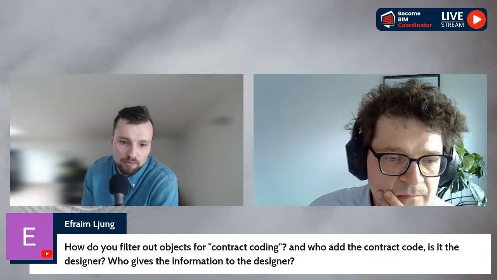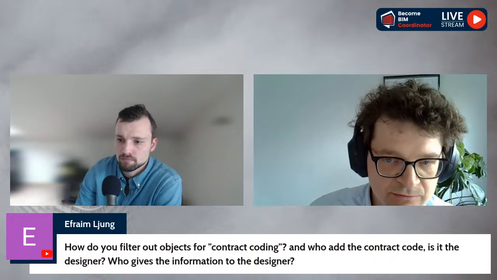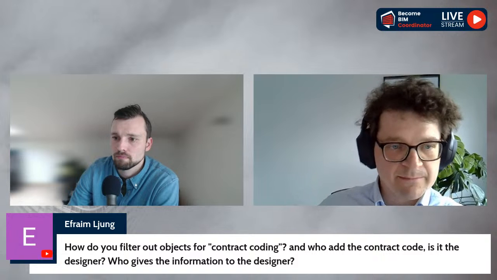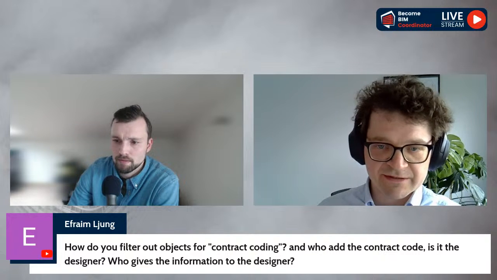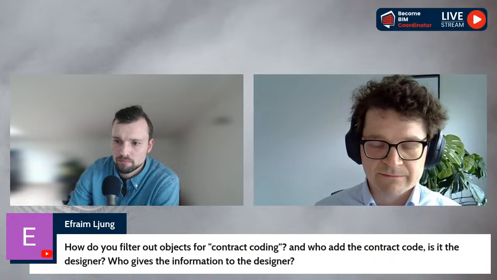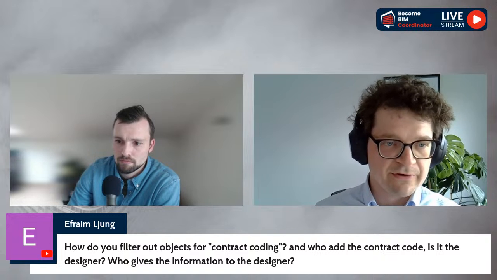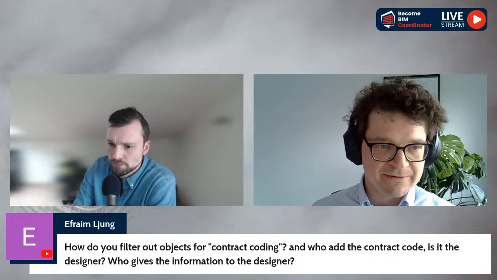Afraim asks, how do you filter out objects from contract coding, and who adds the contract code? Is it the designer? Yeah, the designer gives the contract code, and this is joint work with the procurement team, who specified how we divide the project into responsibilities. They gave the numbers, named the contracts, and sent it to designers. So, for example, sprinklers installation is number 3301, I don't remember exactly. Electrical installation is 4000, whatever. The designer knows best what is sprinkler, so they know which number goes to sprinklers, which one goes to interior walls, and which one goes to concrete, etc.